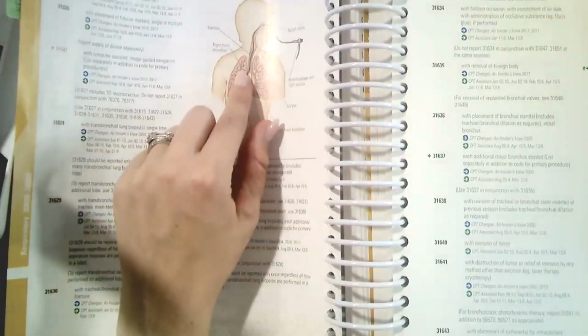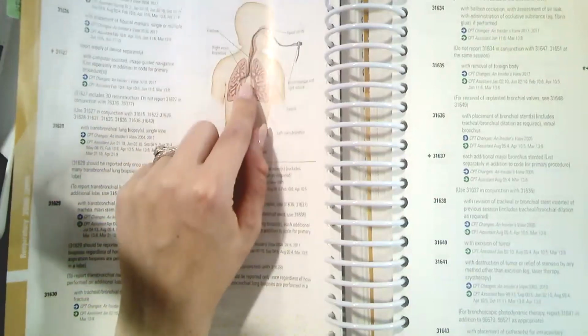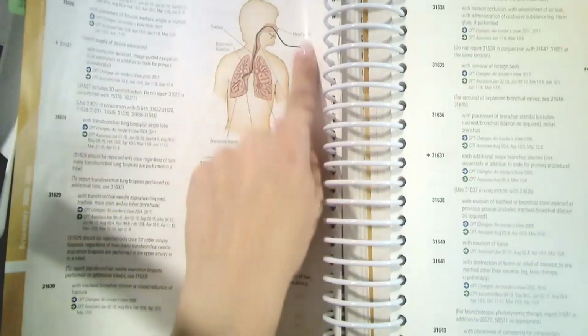Trachea and bronchi, again, following that same pattern. And this will show you what we're doing when we are doing a bronchoscopy, which is a very common procedure that you'll see. That gives us a really nice visualization of what we're working with.